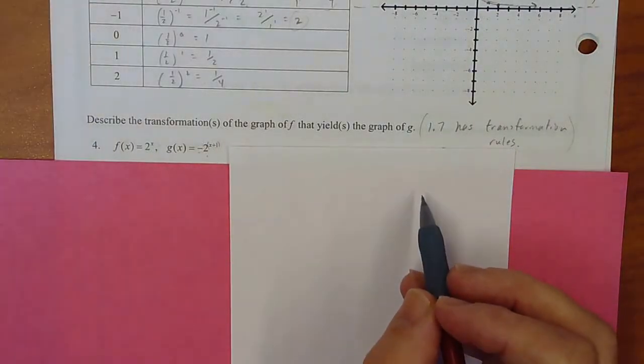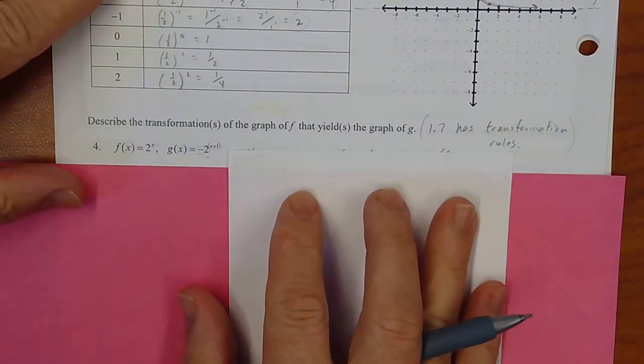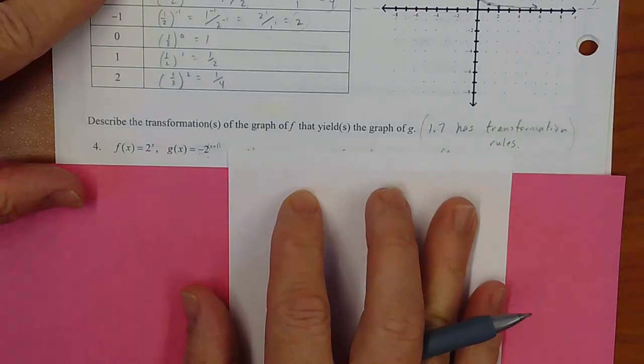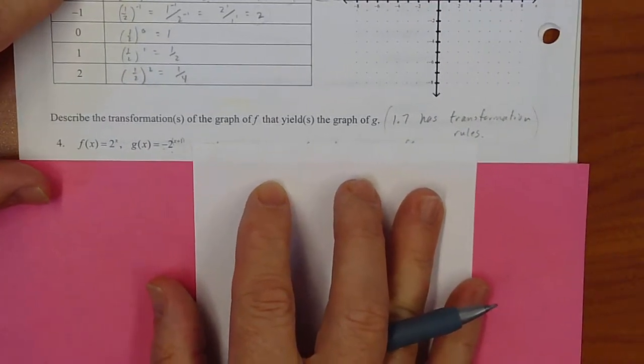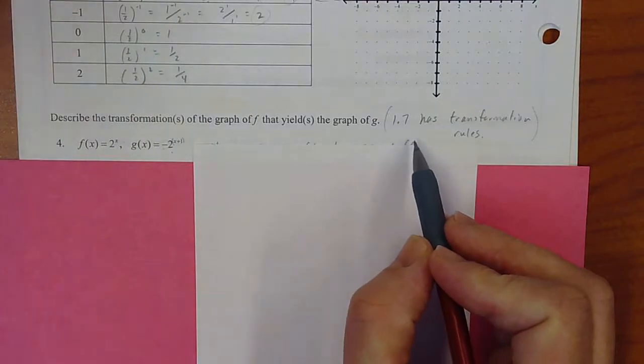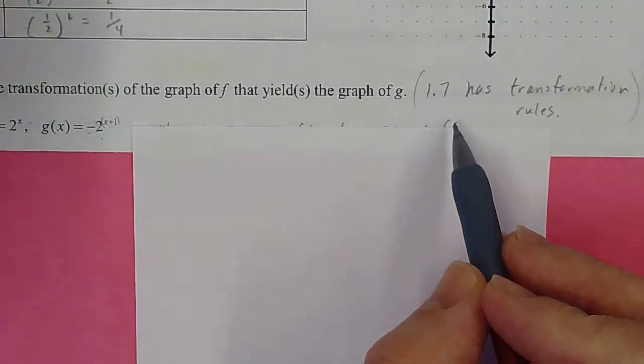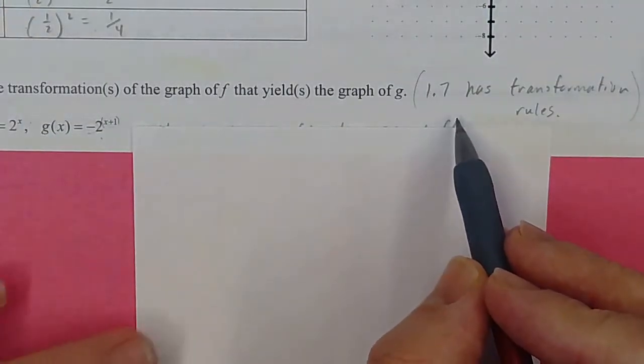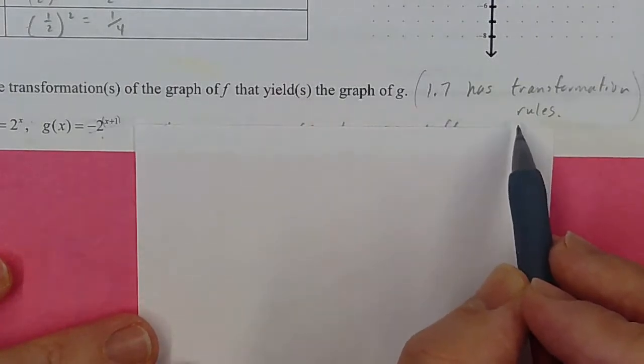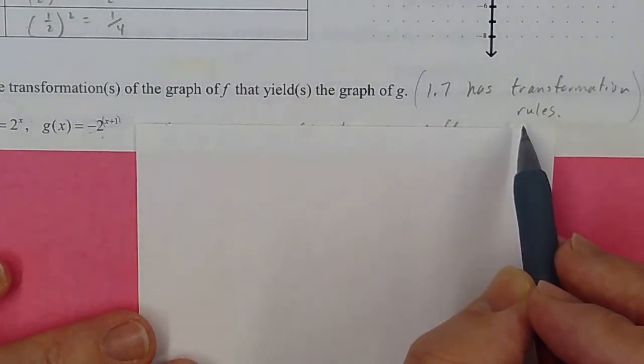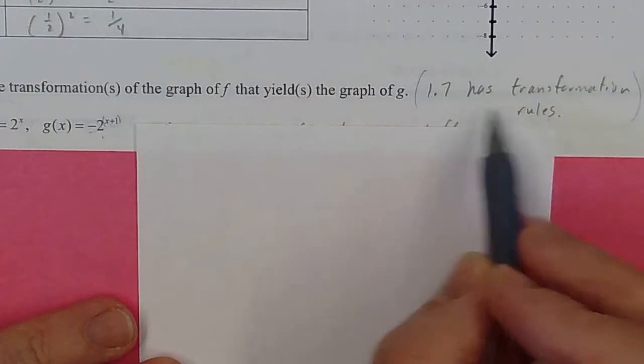Okay, so 3.1, we're going to work on this example 4 and have you guys try 5 and 6. What we're going to do is apply some transformation rules. You maybe want to make note here. In your notes, section 1.7 has our transformation rules. I hope you didn't throw away those notes packets. At least wait till after the semester exam to do something like that.